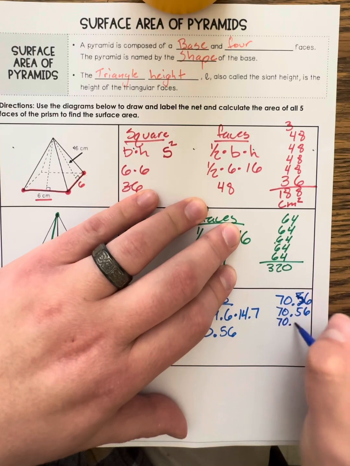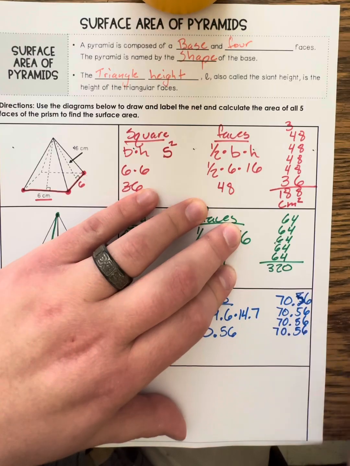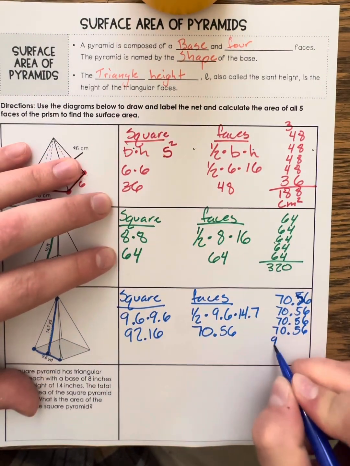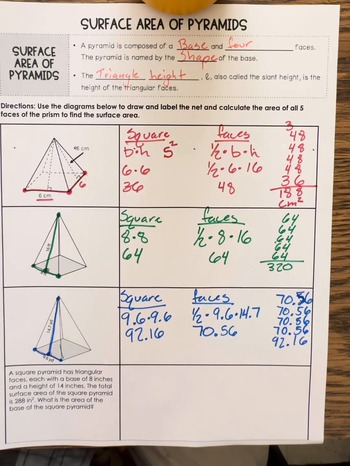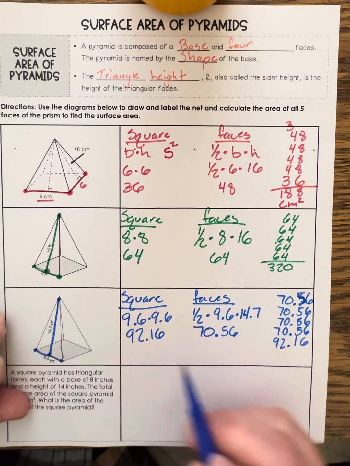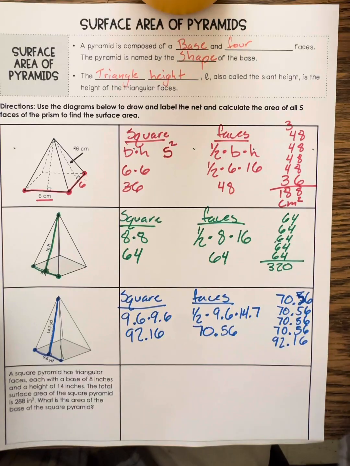70.56 4 times. And I'm gonna tell you this, we'll probably be working in our calculator for these questions anyway. So instead of taking the time of writing each number and adding them up, if you multiply 70.56 times 4 and then add your product to the 92.16, you will end up having a little bit of a faster way to get your answer.